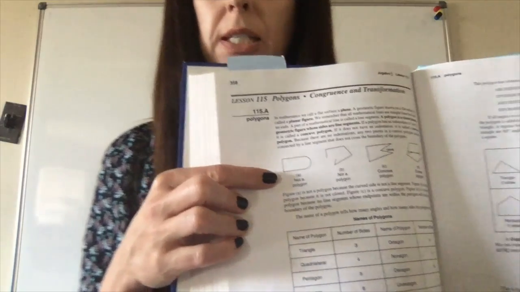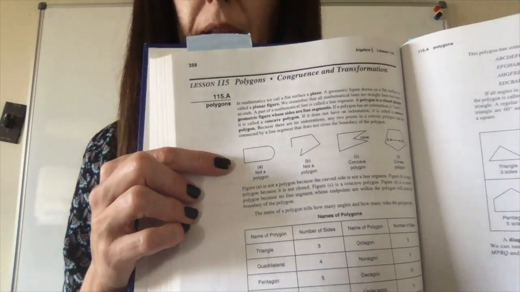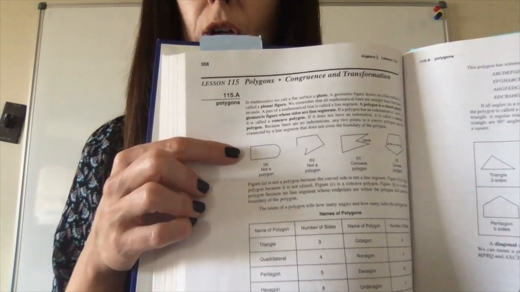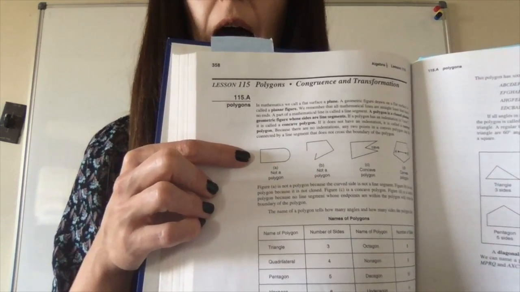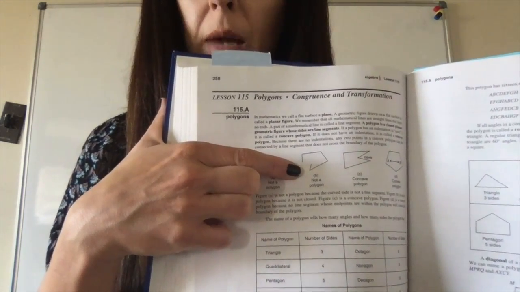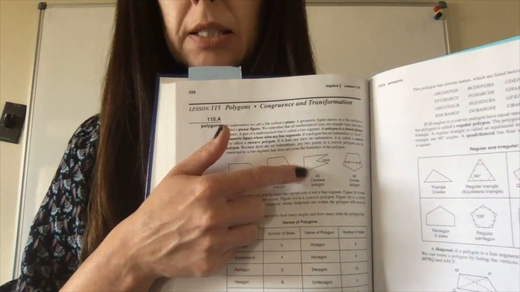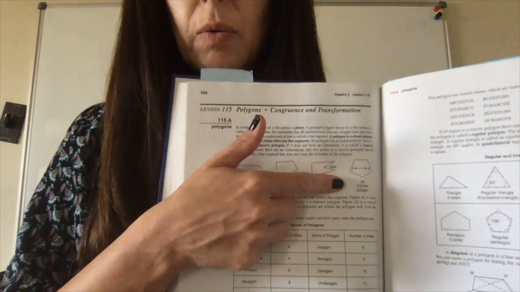Okay, so this is a geometric shape, but are all the sides of it line segments? No, and it's enclosed, it's planar, but it's not a polygon because it's not all line segments. This is not a polygon because it's not a closed figure. This is what we call a concave polygon because there's an indentation there. And this is what we call a convex polygon because it doesn't have a concaved area, okay? So it has to be a planar figure, geometric shape, all line segments, and it can be either concave or convex.